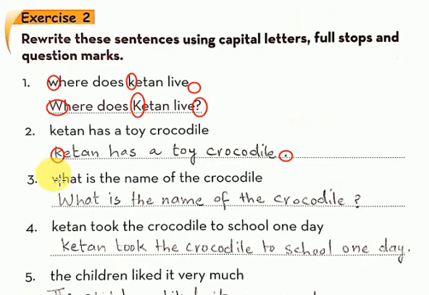What is the name of the crocodile? So again this error, W should be capital. What is the name of the crocodile? See, now you can easily see that it's asking for some information. So you have to put a question mark at the end of the sentence to close the sentence so that it will become a question. Option number 4.